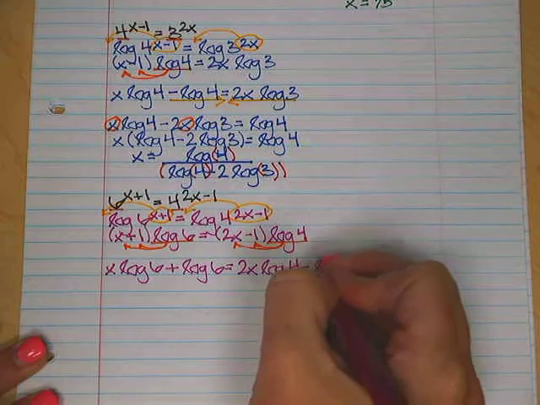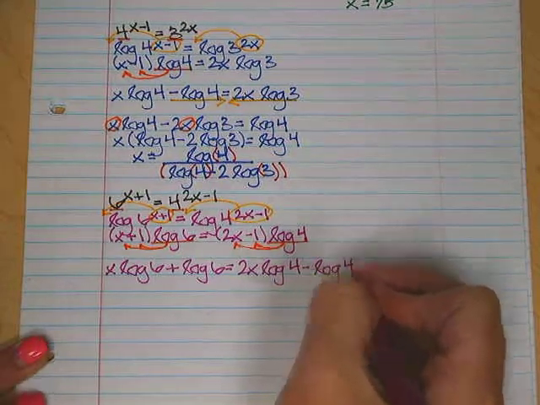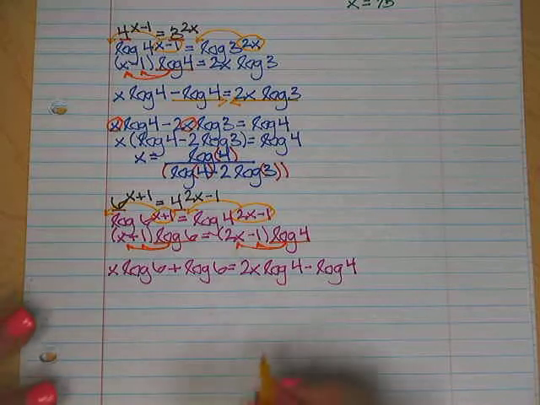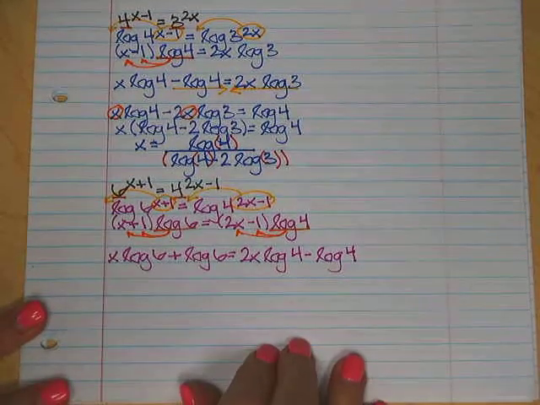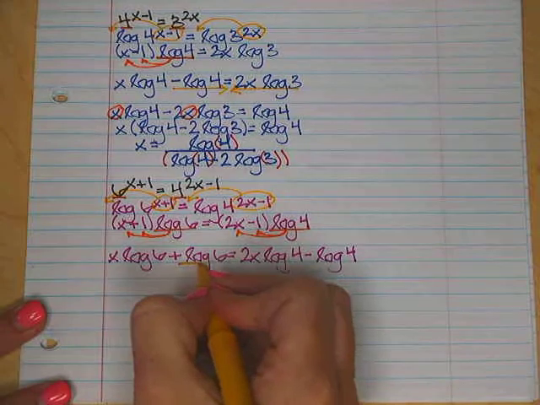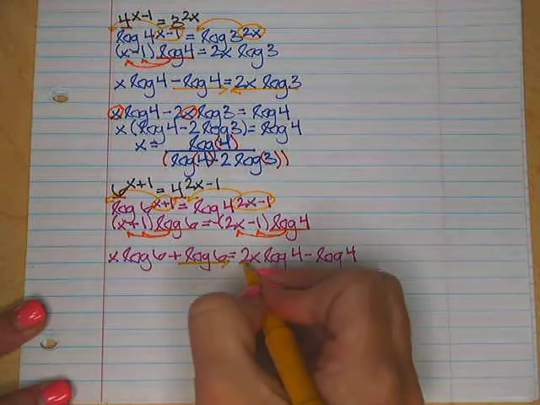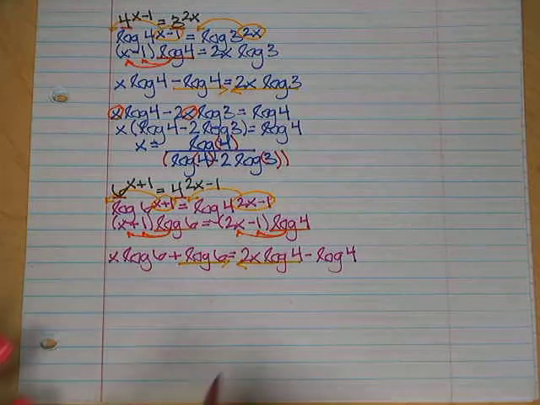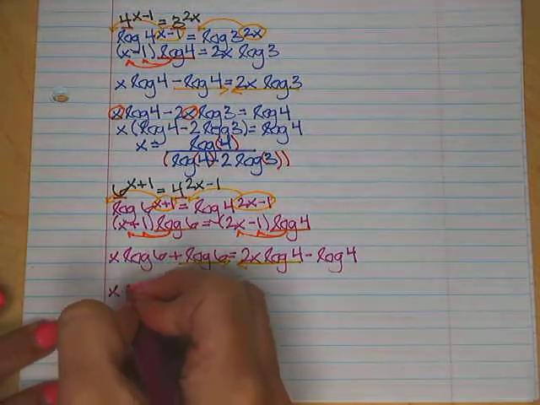So we'll have x log 6 plus log 6 equals 2x log 4 minus log 4. Now what we need to do is get all of our x's on one side and everything else on the other.